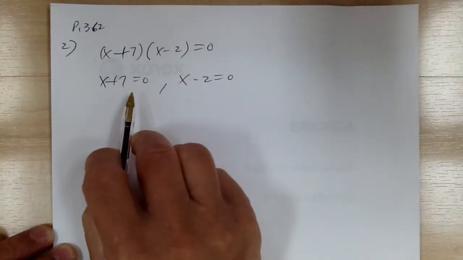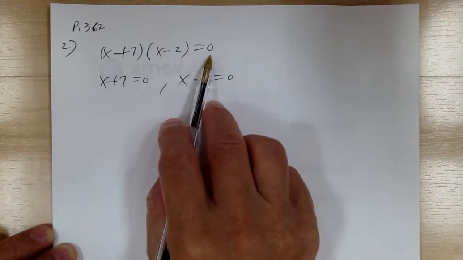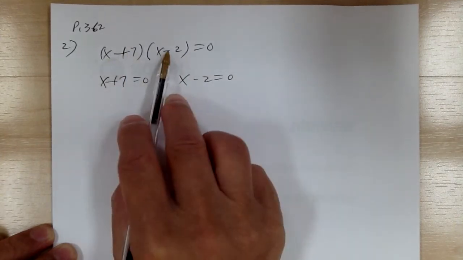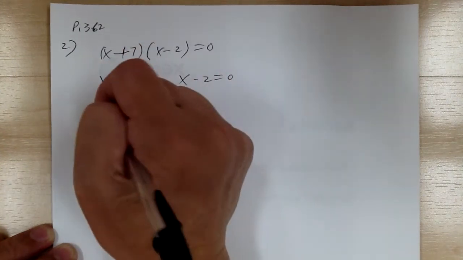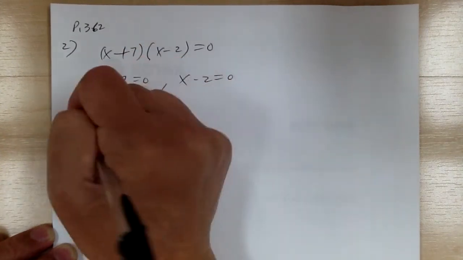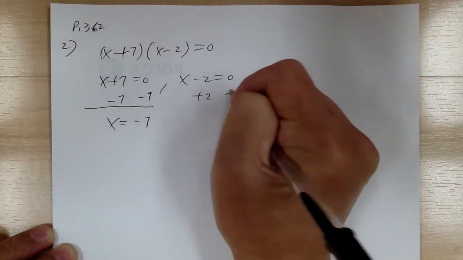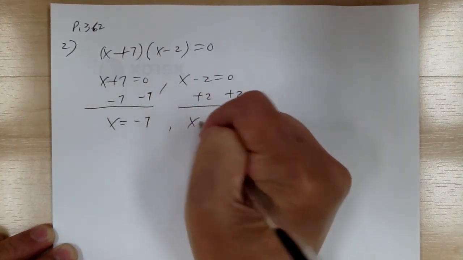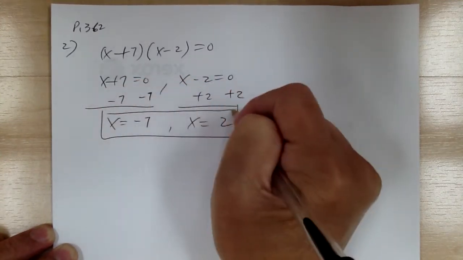Again, you apply the zero product property. So you have something times something equal to 0. That means this has to equal 0 or this has to equal 0. And then after, you just solve each one. So minus 7 on both sides, so you get x equal to negative 7. This one you plus 2 on each side, so you have x equal to 2. And those are your two answers.